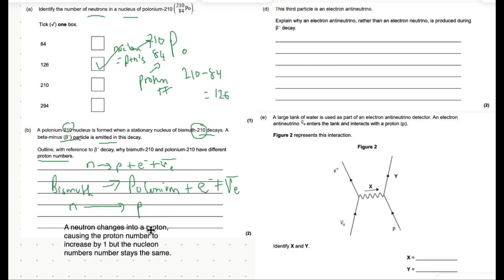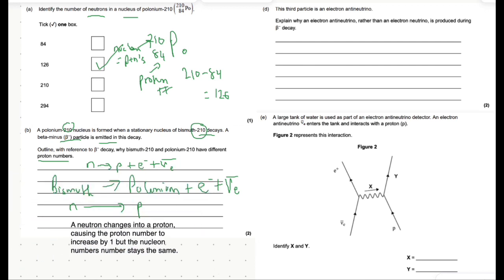There you go. Moving on then to part D of the question, it tells you explain why an electron antineutrino rather than an electron neutrino is produced in beta minus decay. Well, let's think about this. Neutron into proton plus electron plus this other particle. Why is this other particle an antineutrino and not a neutrino?